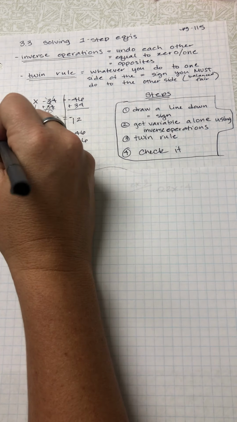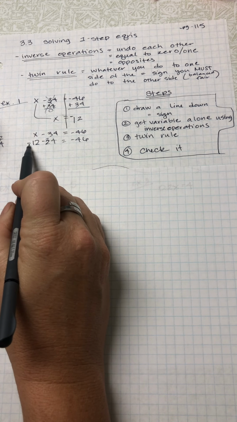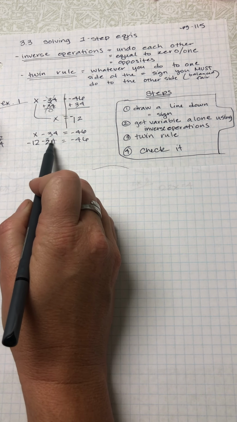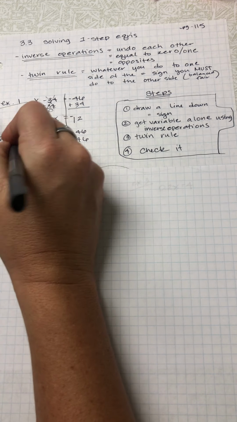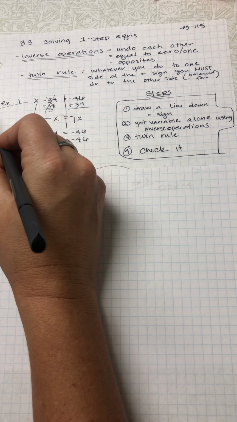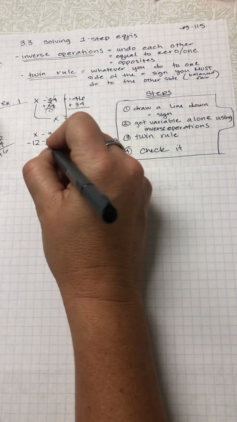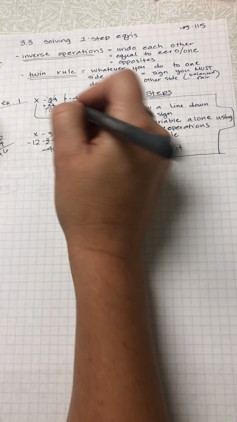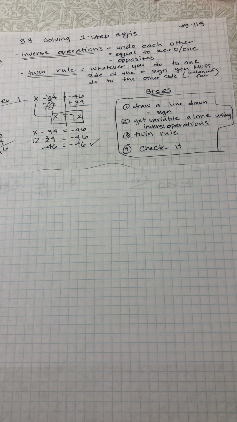And off to the side, if I add 12 plus 34, because now in my check they're both the same sign, right? So if I borrow $12 and then I borrow 34 more, then I owe even more money, okay? So since the signs are the same, I can add them. And I get 46. Negative 46 is equal to negative 46. So that means that I'm right. The correct answer is negative 12.